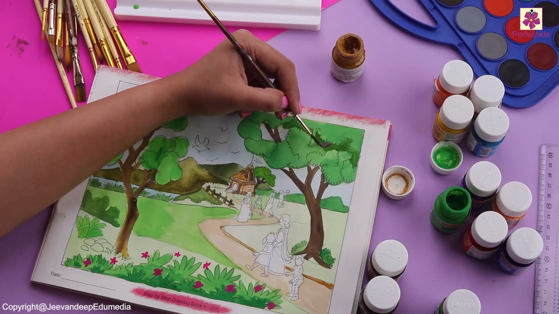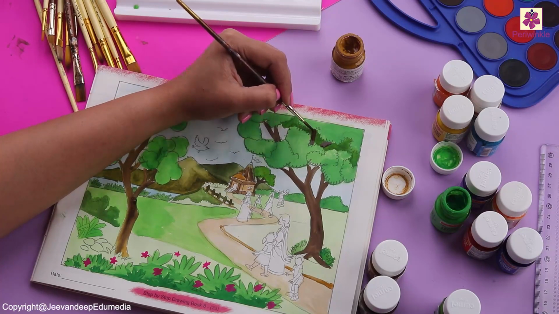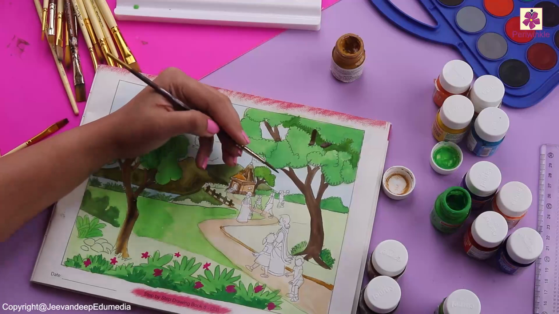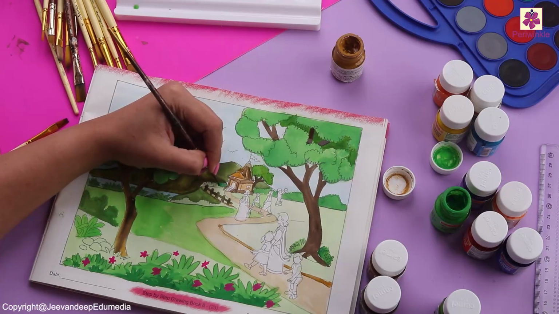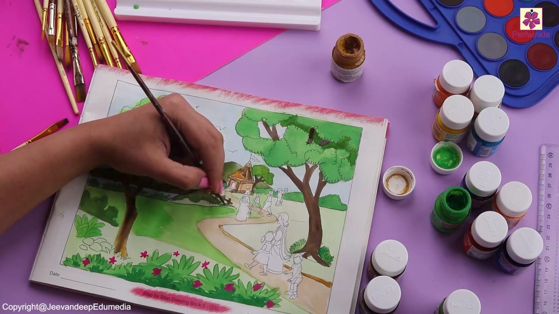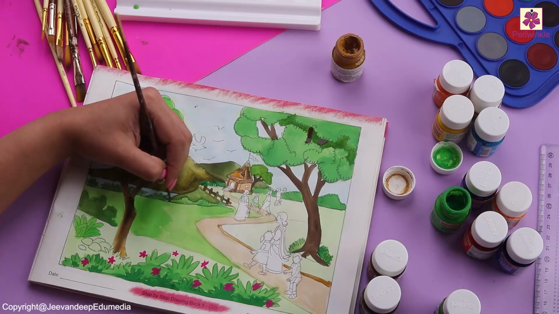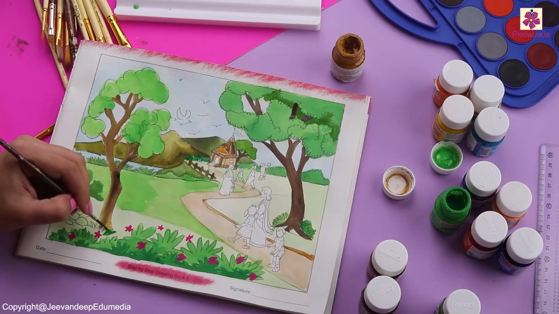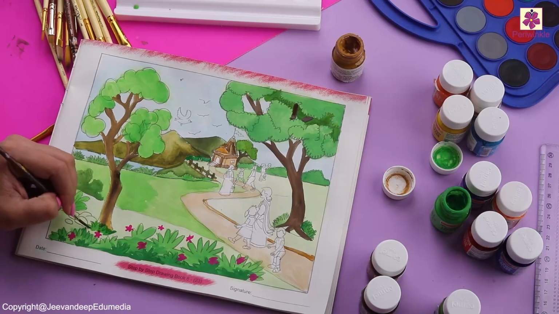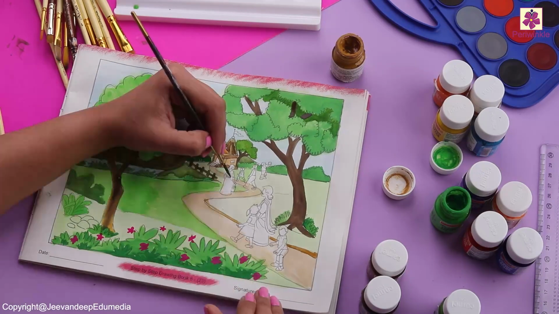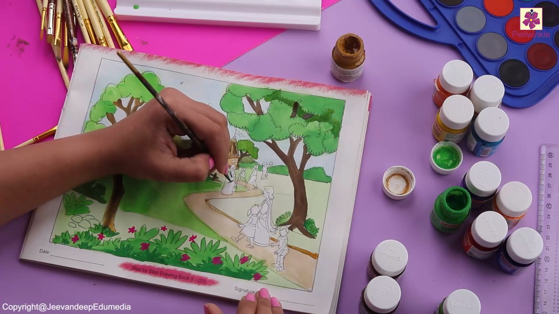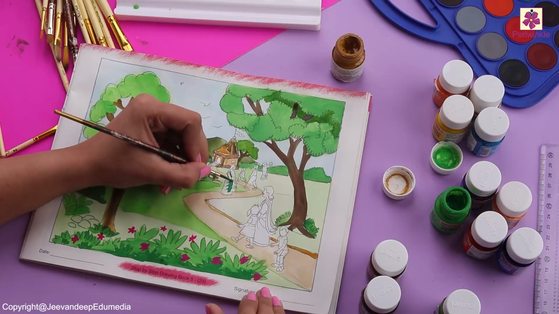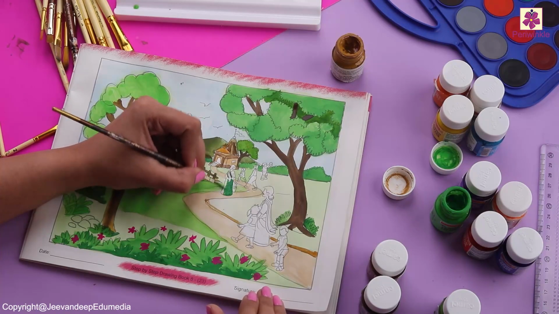Let's make these two lines with brown so that they look like the bark of the tree. That's wonderful. Continue doing all of these spaces and complete all of them in a similar way. Once we are done with the entire background, we will start by painting the human figures.